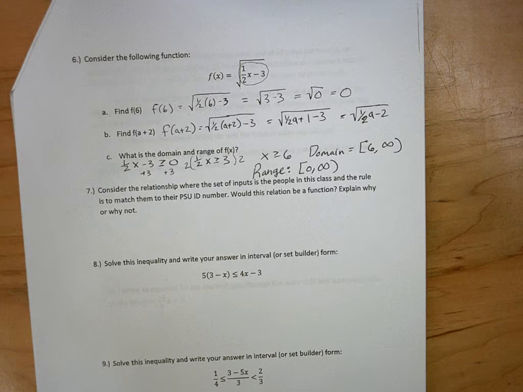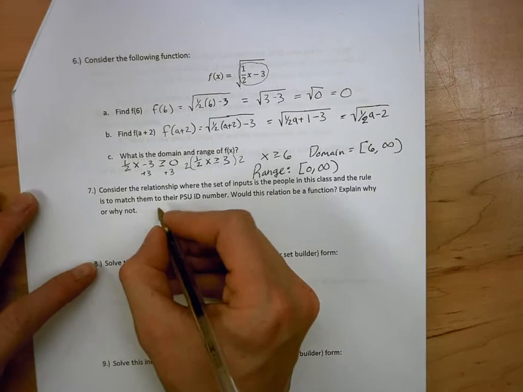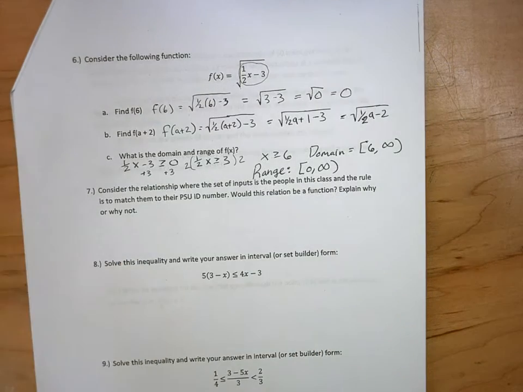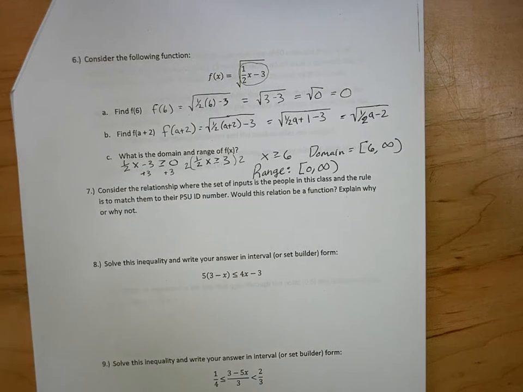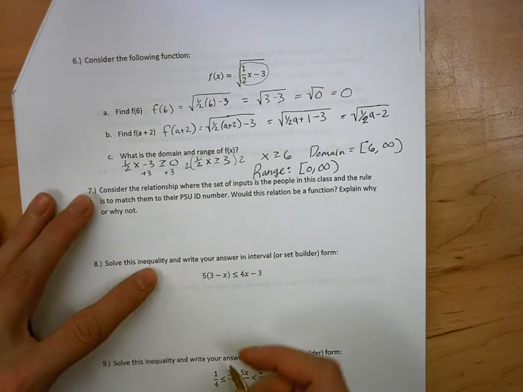Okay, next, consider the relationship where the set of inputs is the people in this class, and the rule is to match them to their PSU ID number. Would this relation be a function? Why or why not? Well, let's see. In order for something to be a function, we just need to know that there are no inputs that go to more than one output. So, does any student have more than one ID number? No, we all only have one ID number. So, every input only goes to one output. So yes, it is a function.